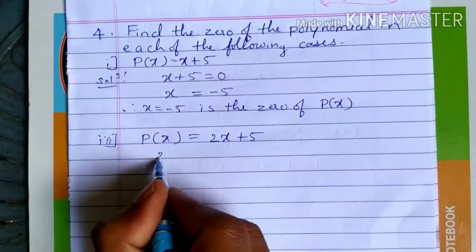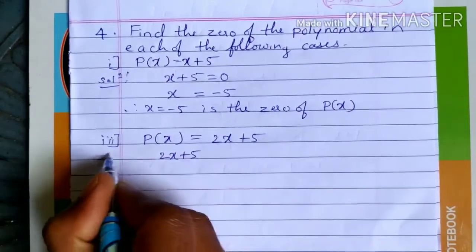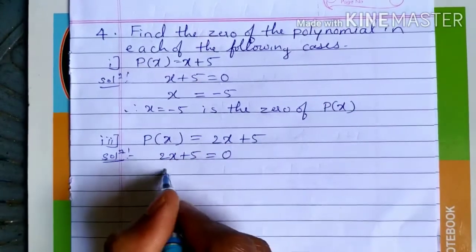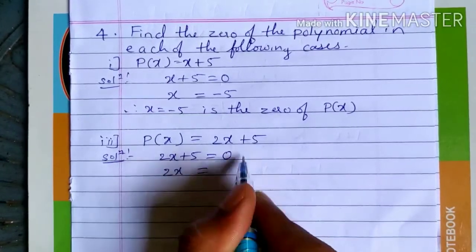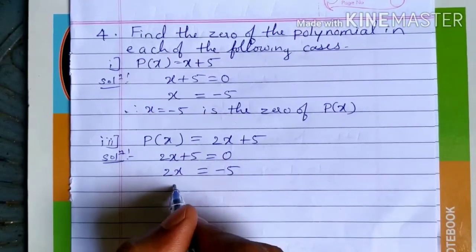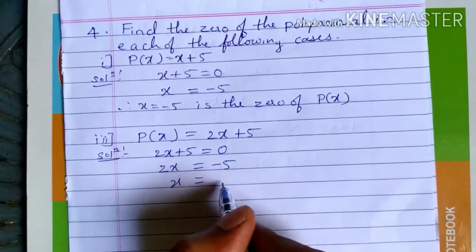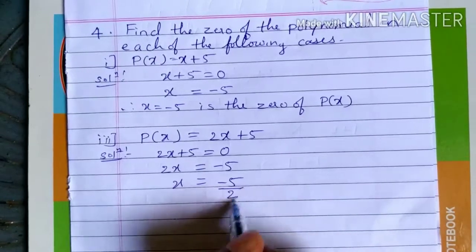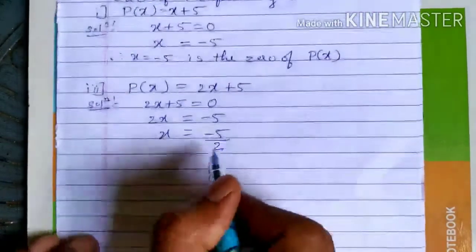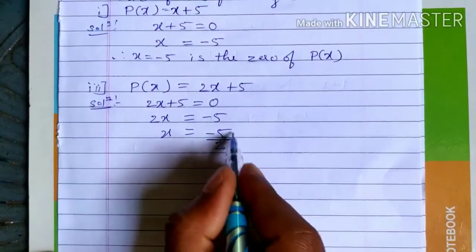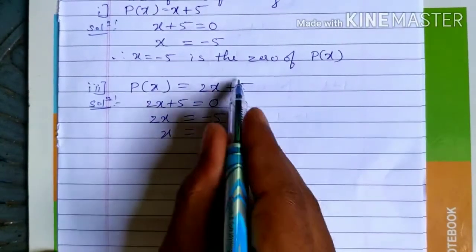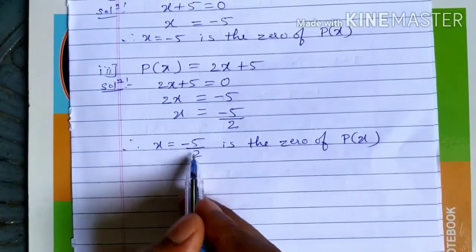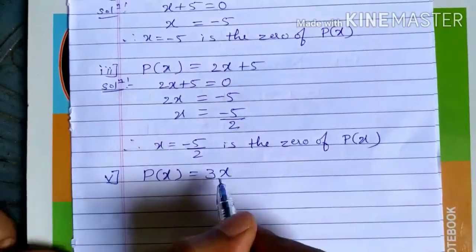Okay, so first step, 2x plus 5. Write the solution. First you have to equate this to 0, then keep 2x as it is, and plus 5 becomes minus 5. Okay, and then you have to shift this 2, so x is equal to minus 5 by 2. Since it is multiplication, 2x means 2 into x, so into becomes division. So x is equal to minus 5 by 2. So this is the 0. When you replace x by this number, the answer will be 0. So therefore you have to write x equal to minus 5 by 2 is the 0 of p of x.